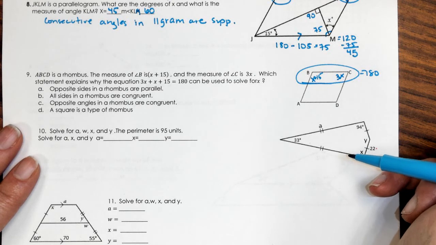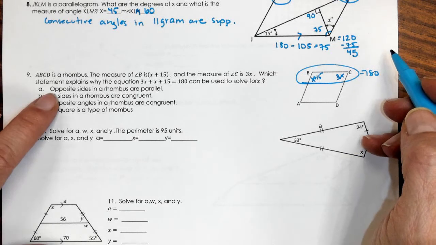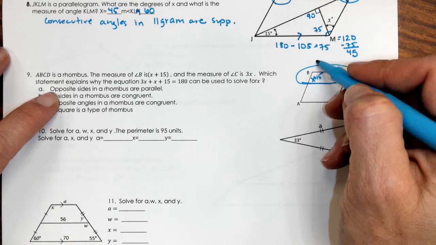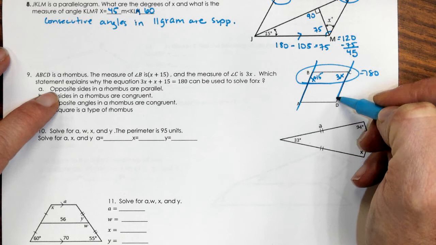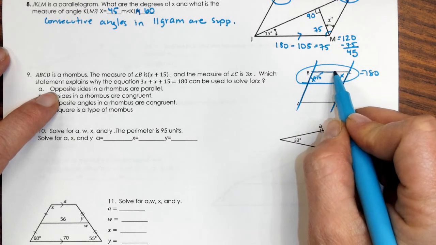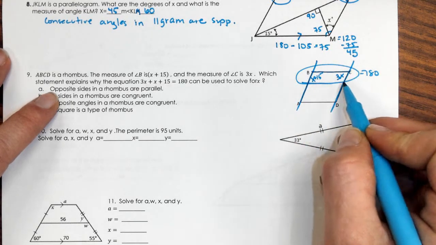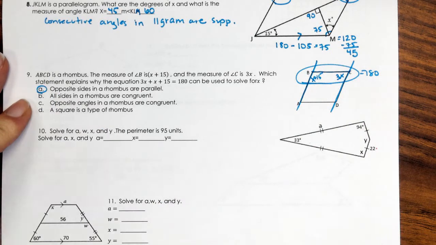It's pouring. So what allows us to do that? Well, we know that opposite sides of a rhombus are parallel. So we know that these are parallel. This is our transversal. We have same side consecutive angles. There we go. It's A.